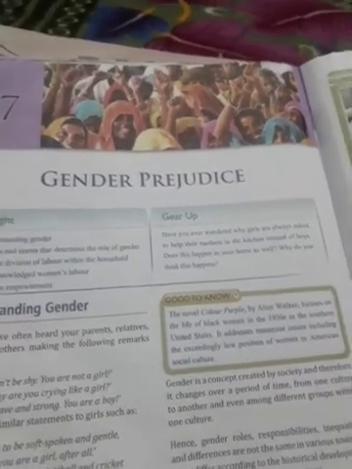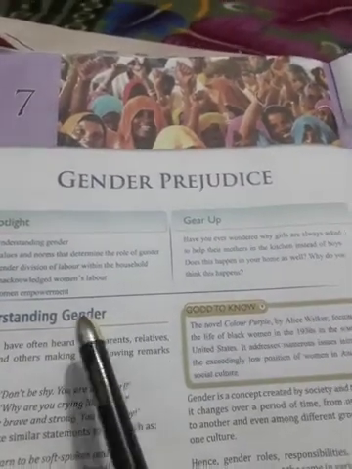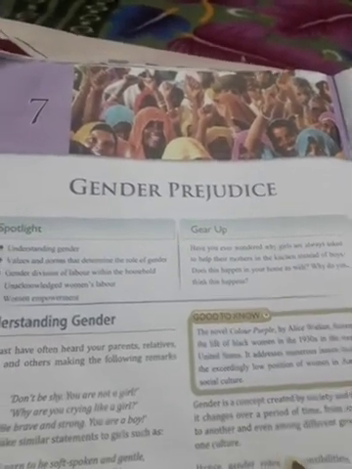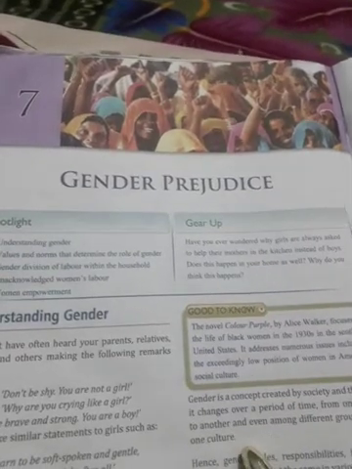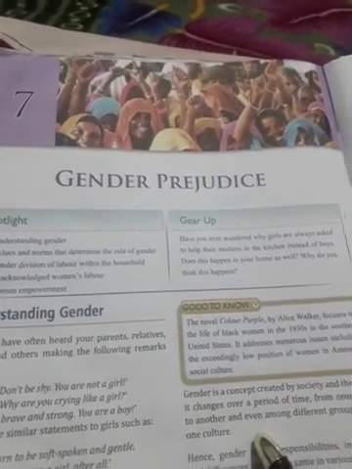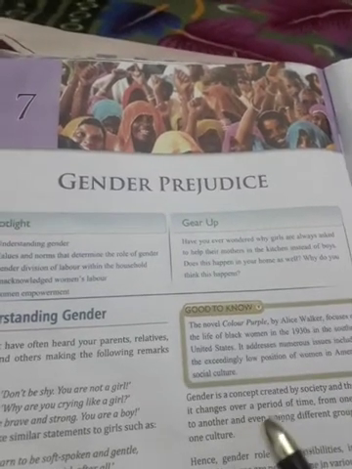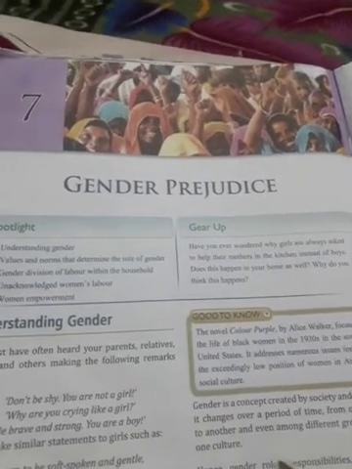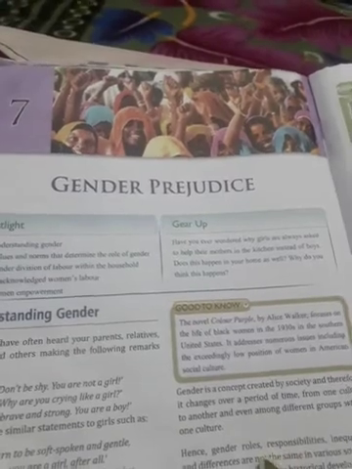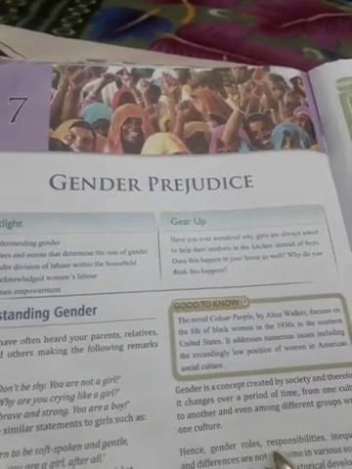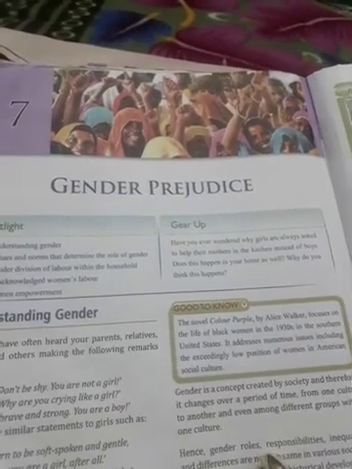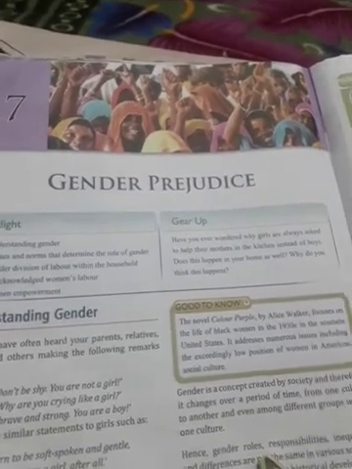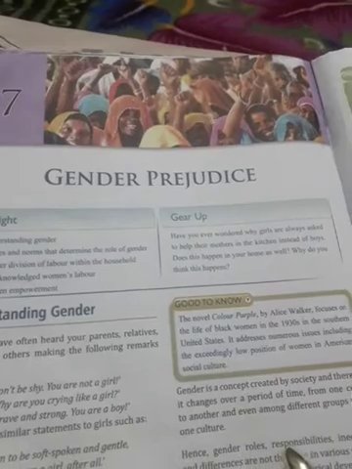Okay, students. First of all, understanding gender. What is gender? The difference between man and woman are of two kinds, sex and gender. Sex refers to the biological and physical difference between male and female. It is considered that men are biologically stronger than women. For example, men can lift heavy weights easily, whereas women cannot due to differences in stamina.